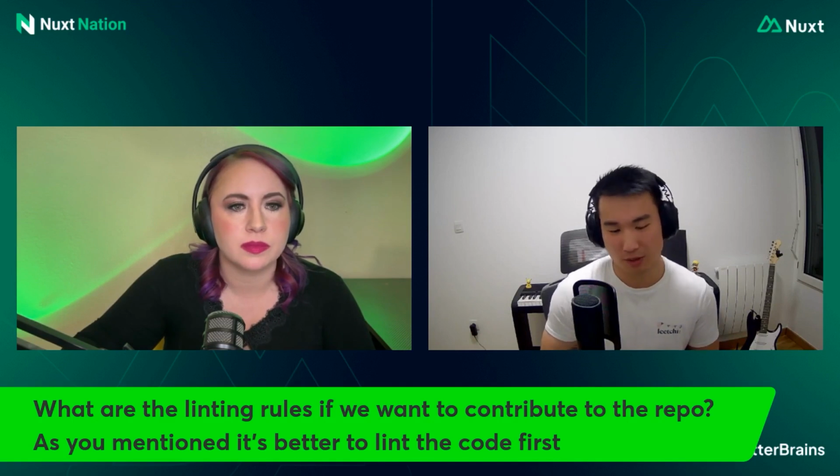All right. What are the linting rules if we wanted to contribute to a repo? As mentioned, it's better to lint the code first. The linting rules are in ESLint. I forgot if we are already using Nuxt ESLint, but we should, if not. And just run an npm lint fix, which should automatically lint your code before submitting your PR.